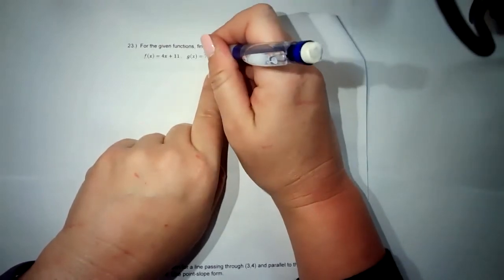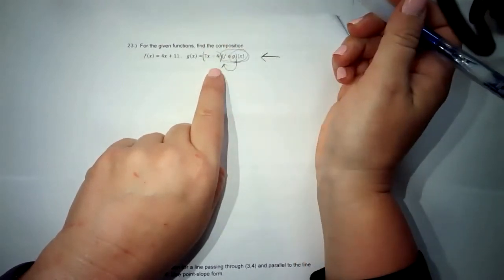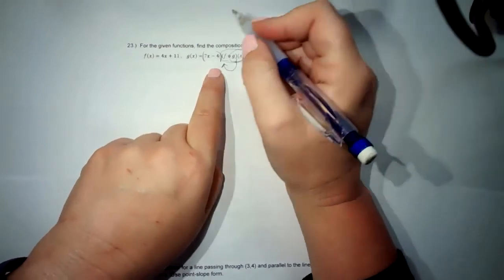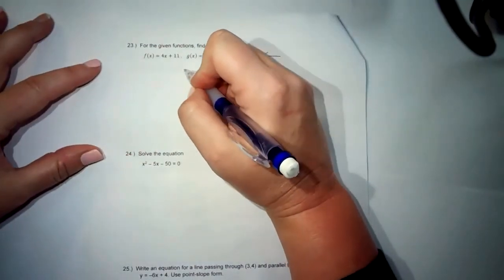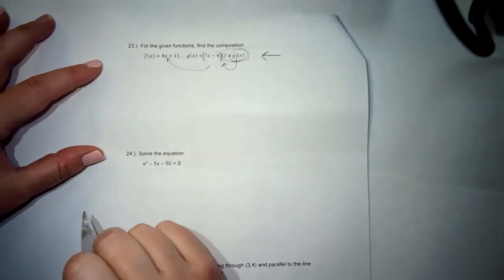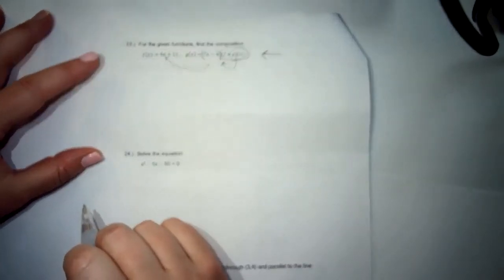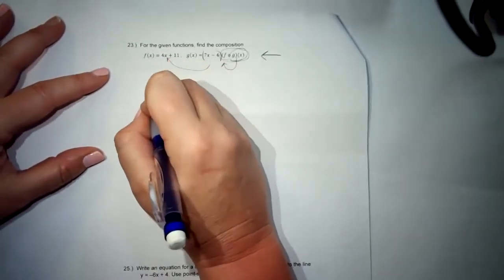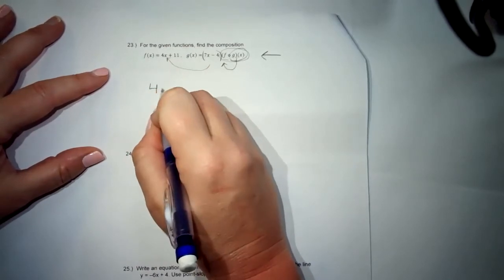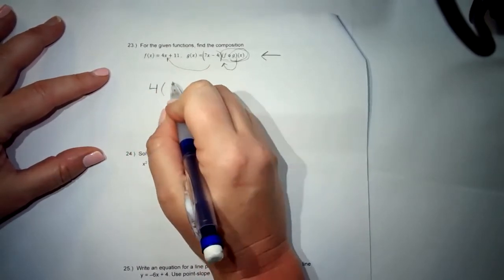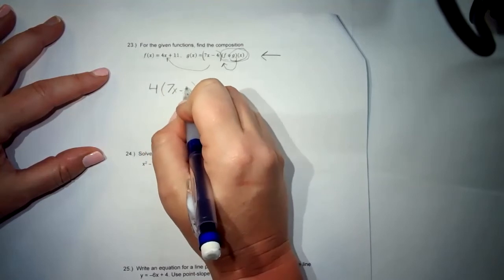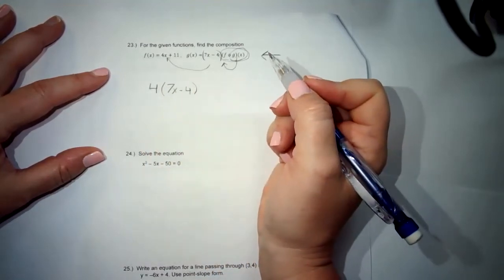So I'm going to seal up G because it's going on a trip, right? Seal him up. And he's going to go right on over here and be put into where X is. So I'm going to still have my 4, but instead of having an X, it's going to be multiplied by the 7x plus 4.